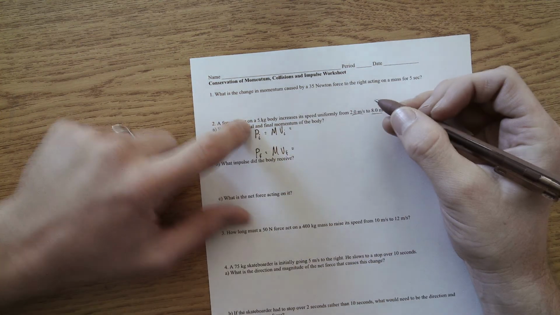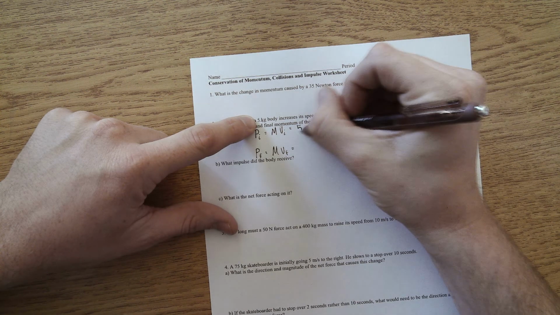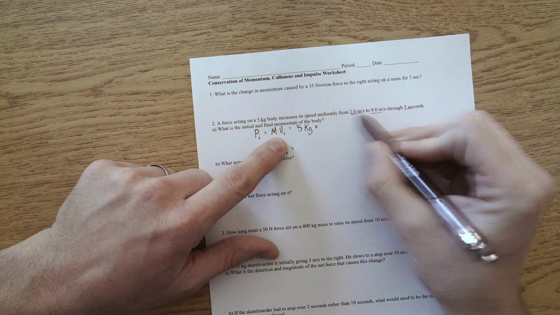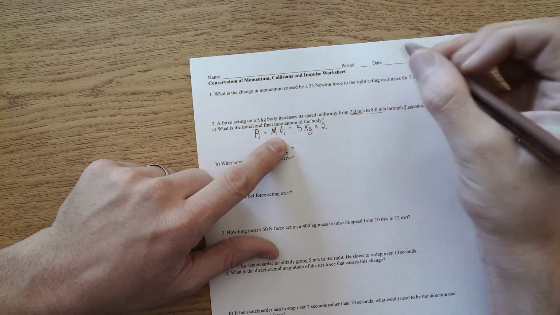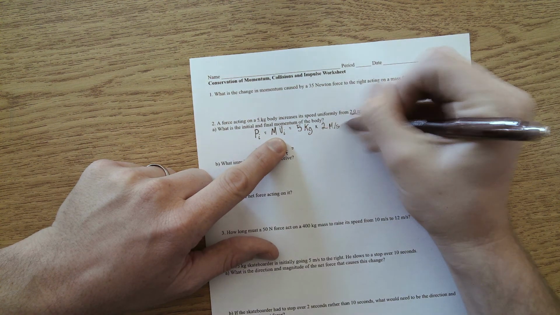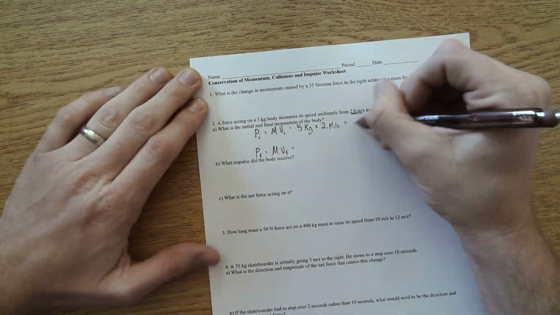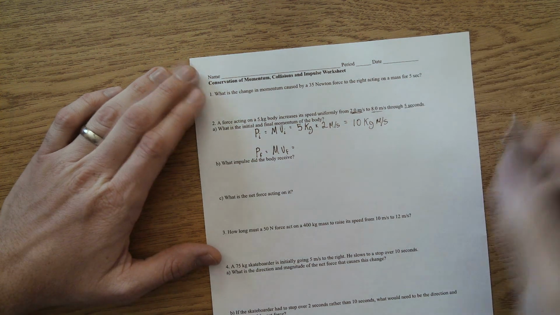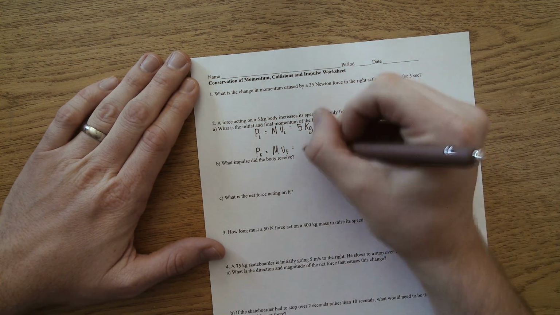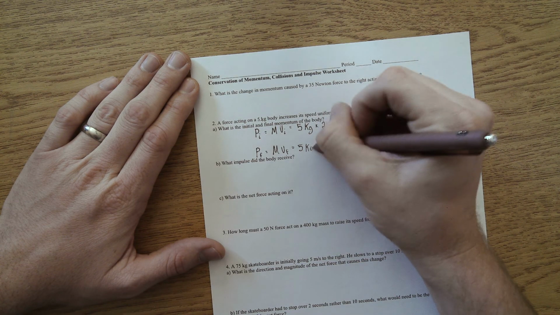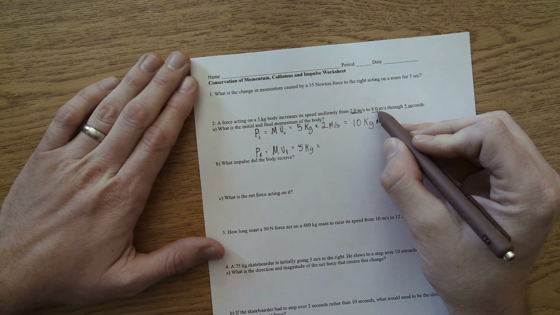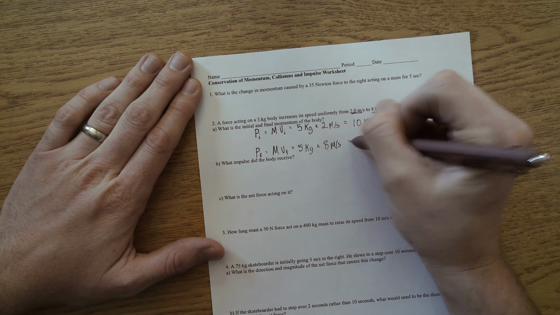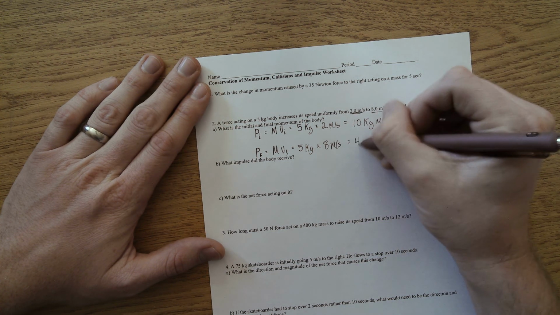So, our mass, we know, is 5 kilograms, times velocity initial, it started at 2. So 5 times 2 is 10, 10 kg m/s. And that's it. Our final: mass doesn't change, 5. In this case, final velocity is 8. 5 times 8 is 40.